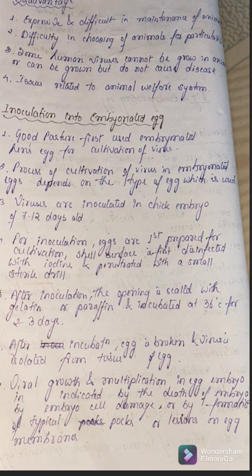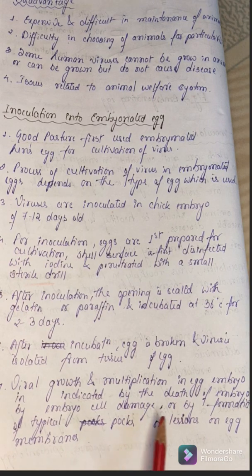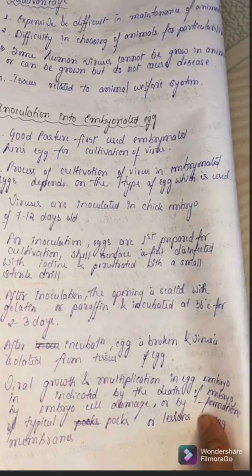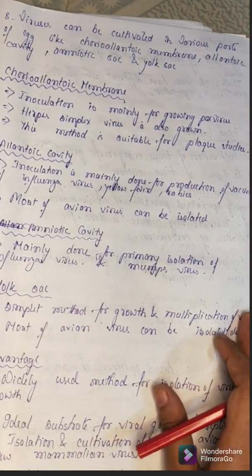So how can we determine that viral growth and multiplication has taken place? By looking at the cells of the embryo. We can see the death of the embryo, or we can see embryo cell damage, or we can see some typical lesions on the egg membranes. So by this we can find out that viral multiplication has taken place.